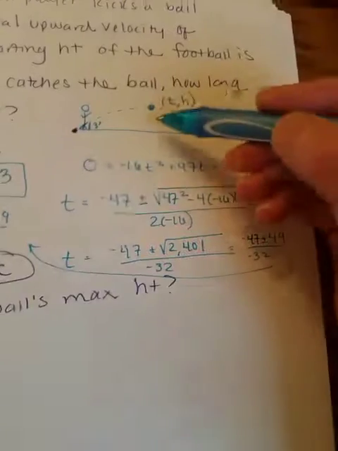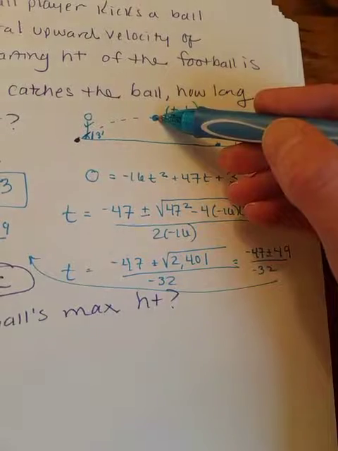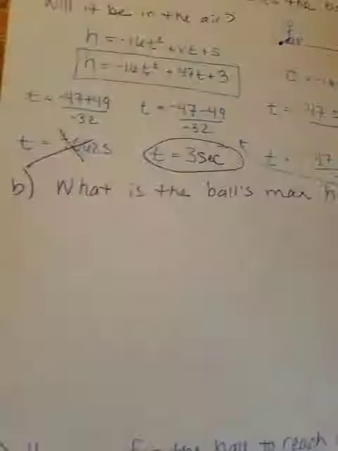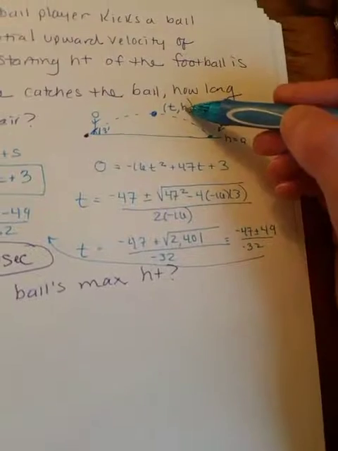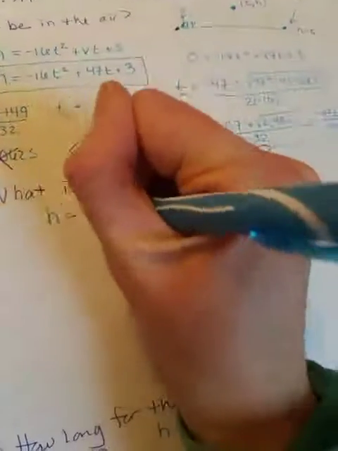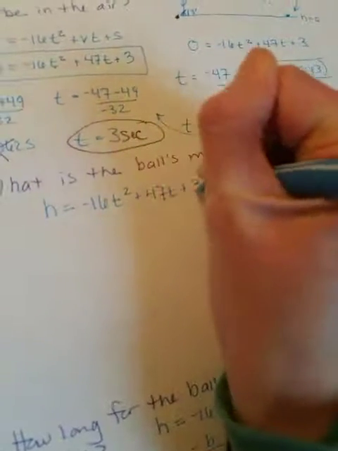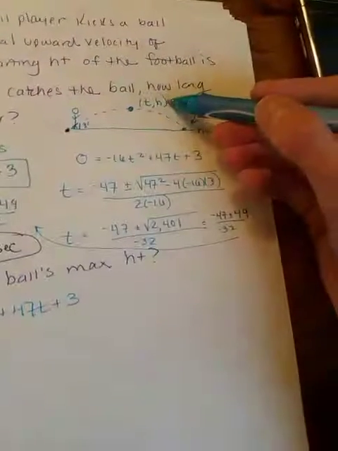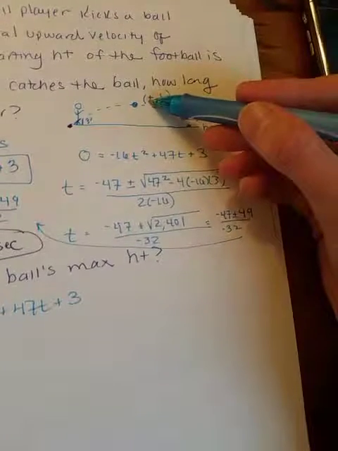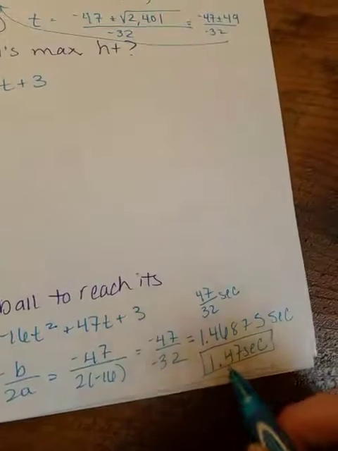So remember, you just found it takes about 1.47 seconds to get to its maximum height. That was C. Now we're going to go back and answer B. What is the ball's maximum height? What is this h value? Again, you need to think about, back when we were graphing these, how do you find the y value of the vertex? That's really what you're finding right now. To find the y of the vertex, you have to take the x and put it into the equation. We just found the x value of the vertex, or the t value, is 1.47.